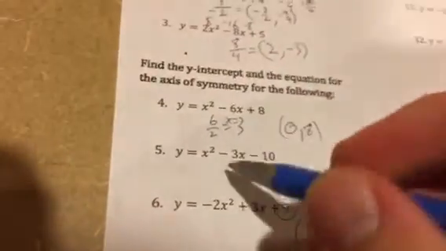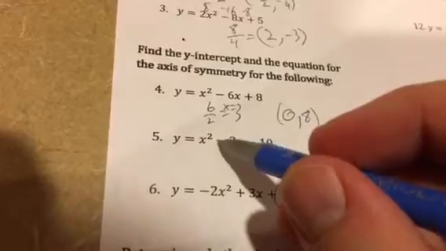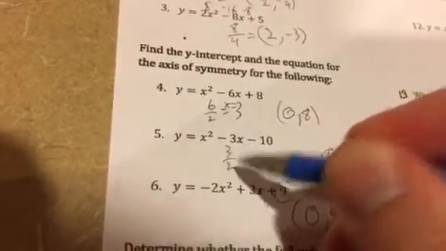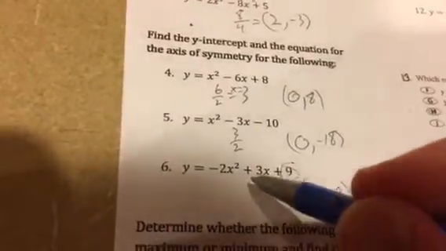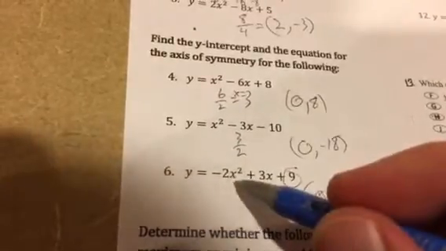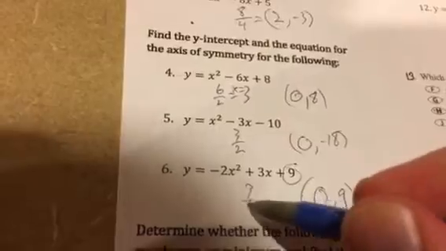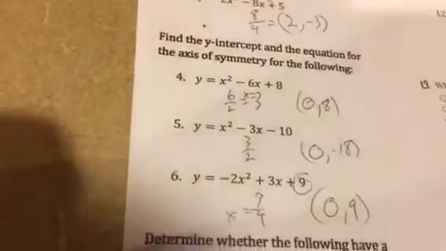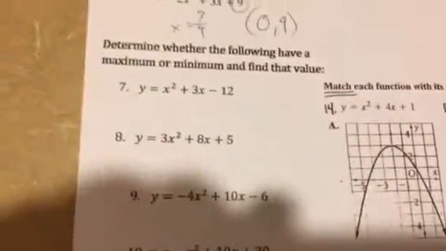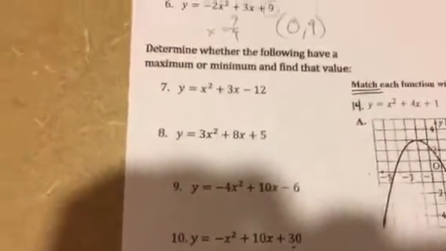X equals 3. On this one, a positive 3 over 2. And on this one, a -3 over -4. So 3/4. X is equal to where my vertex is, the axis of symmetry. On the bottom, a maximum or minimum value, that's going to be the vertex.